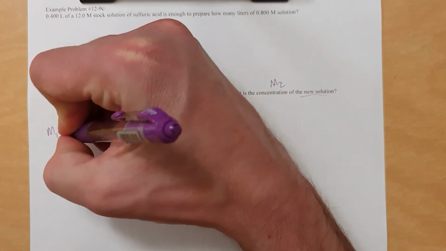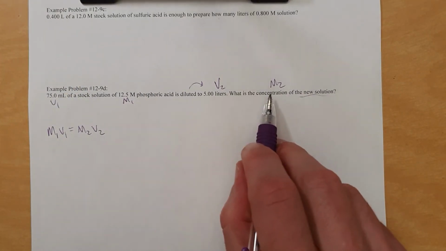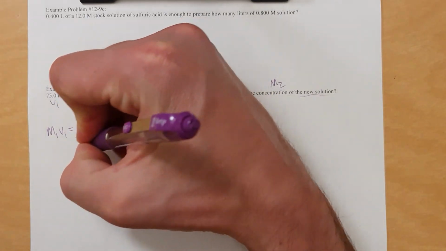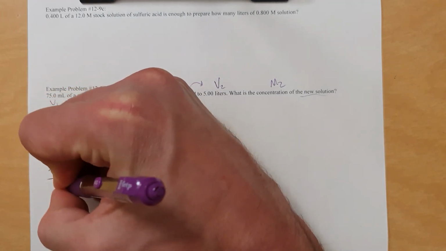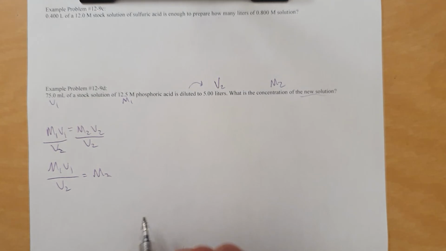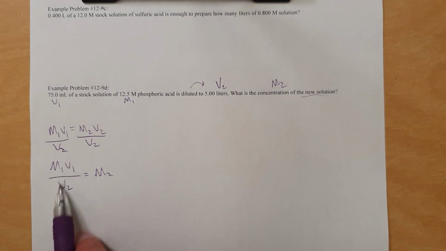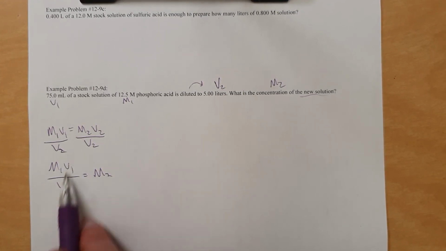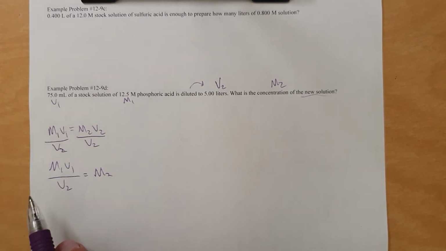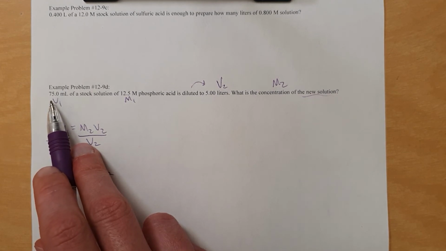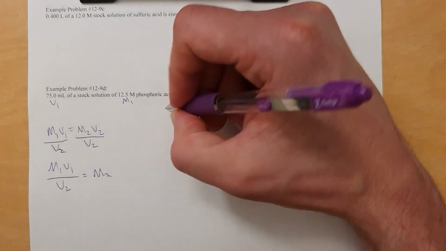So M1V1 equals M2V2. Let's rearrange that. What are we looking for? We're looking for the new concentration, so we need to get M2 by itself. So divide by V2, divide by V2. So M1V1 over V2 equals M2. This will give the new concentration. Now notice something, volume 1 divided by volume 2 just cancels out. So if you have milliliters divided by milliliters, it's just going to cancel to leave molarity. If you have liters divided by liters, it will cancel to leave molarity. So I'll convert this to liters just because. You could convert this to milliliters, you'll get the same thing. You get the same answer in the end.